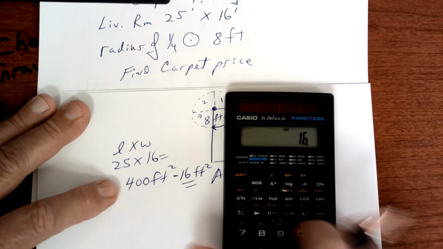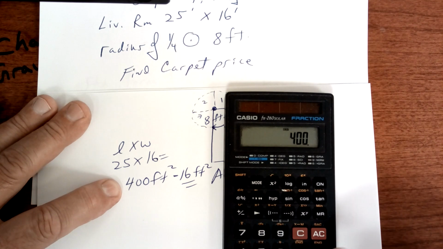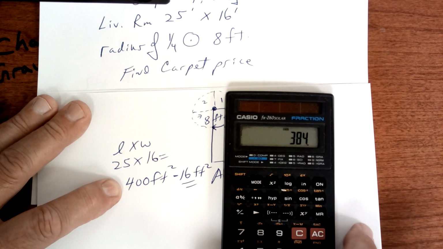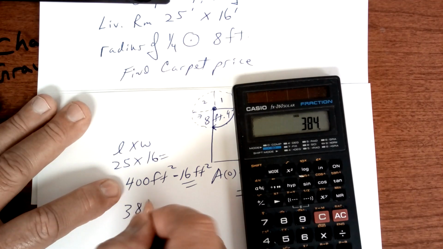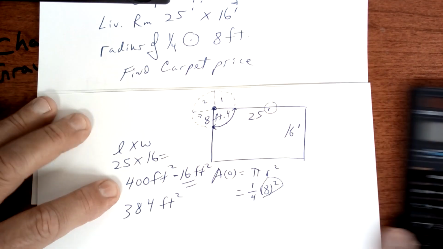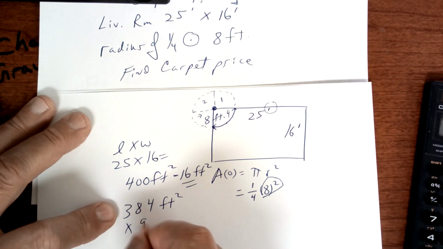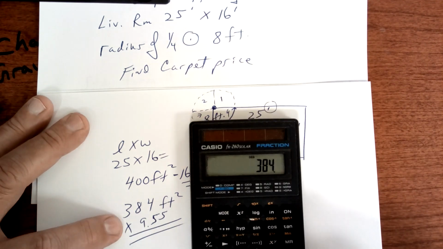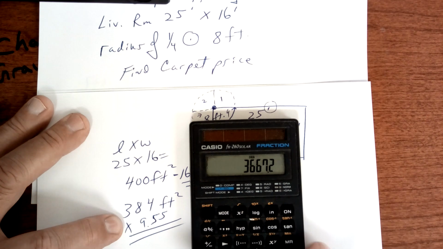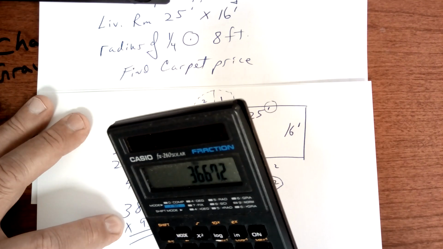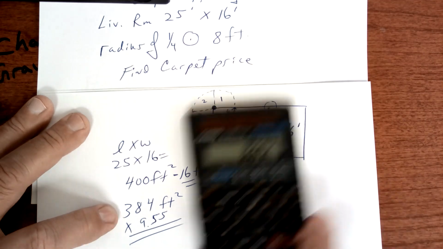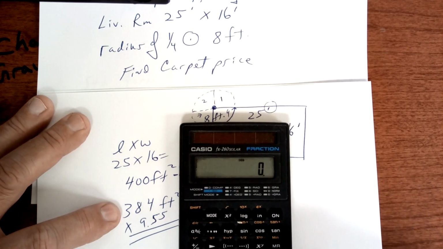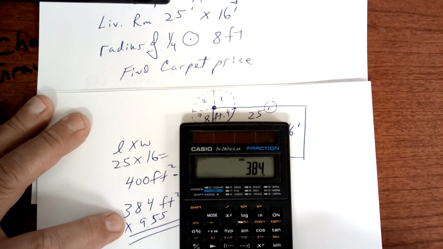So you're going to take 400 minus 16, that equals 384 square feet of carpet. And the price is $9.55. So to figure out the total cost, and it doesn't include tax, times 9.55, you're going to pay $3,667. It seems awfully large. Let me check it again. 384 times 9.55, and that's what I get.